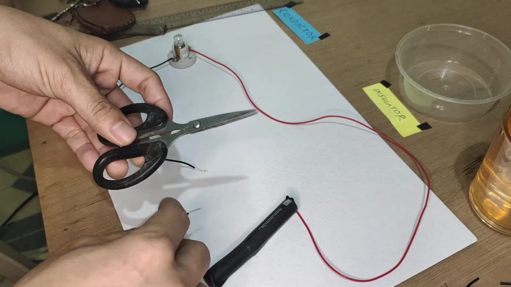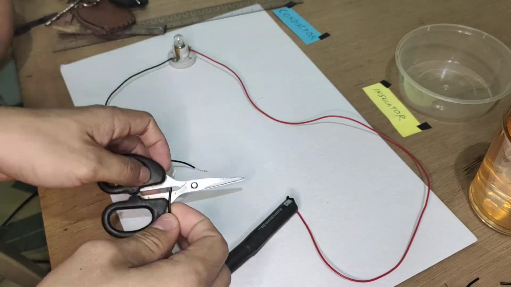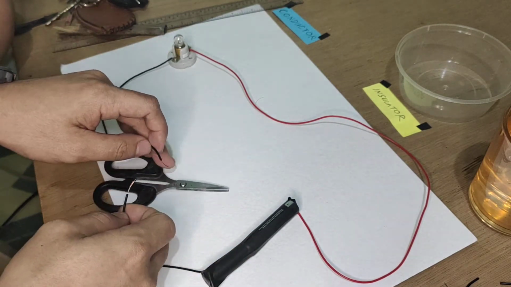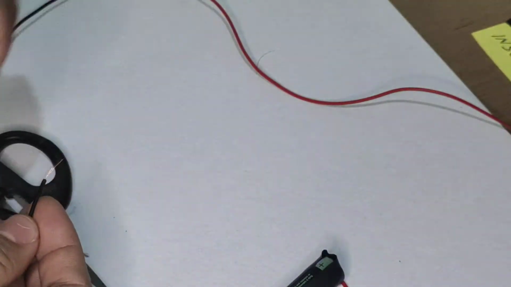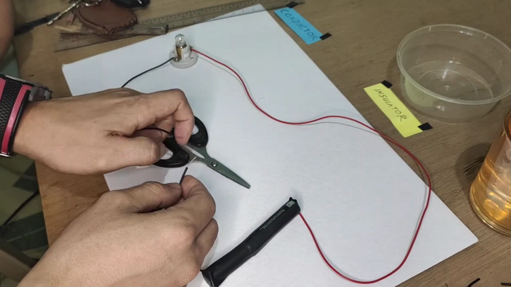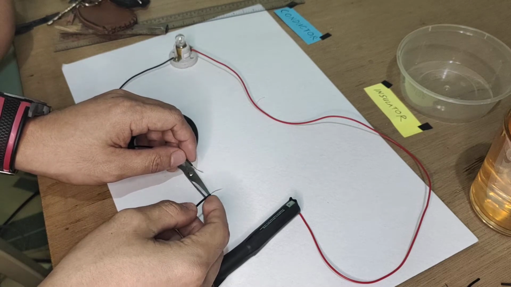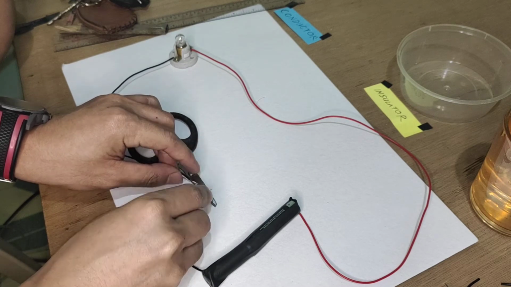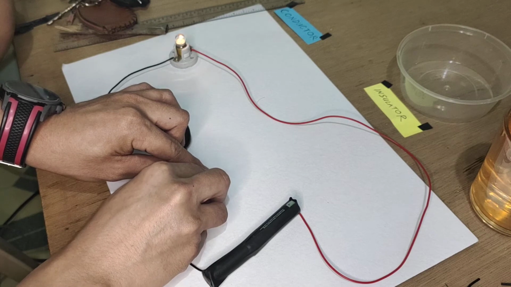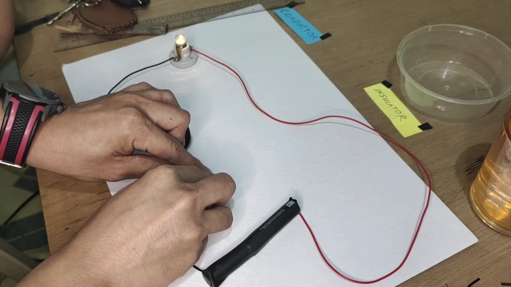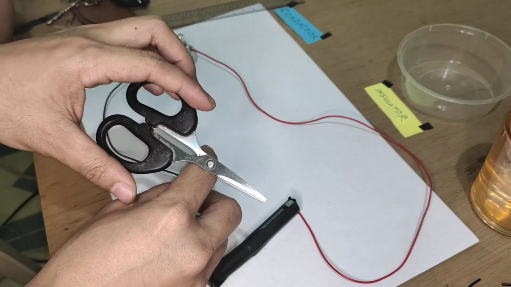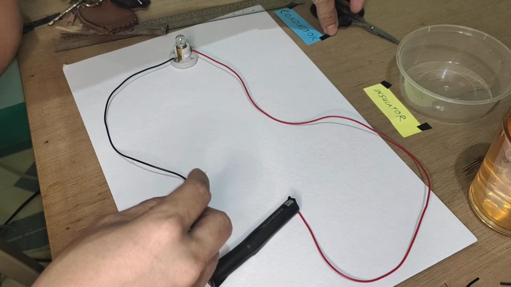So let's try this scissor. Let's put our probe wires to the metal of the scissor. Then we will find out if it is a conductor or an insulator. We will touch the wires to the metal. As you can see, this is metal. I'm touching it now, and as you can see, the light glows. So metal is a conductor wherein electricity can flow. So this is a conductor.